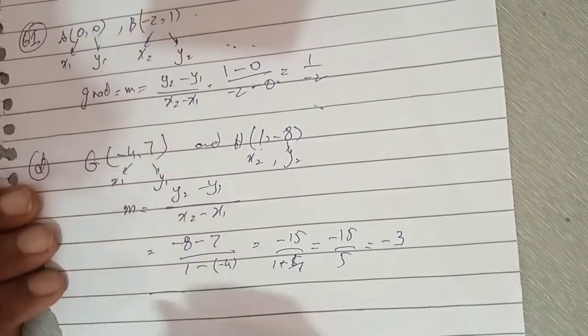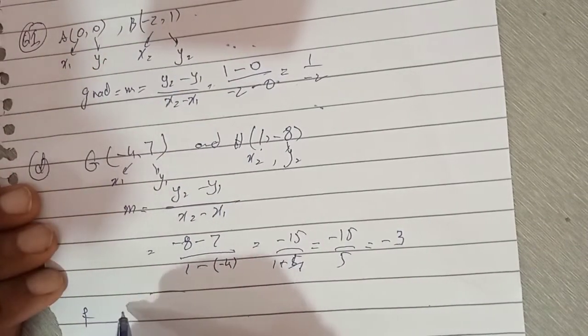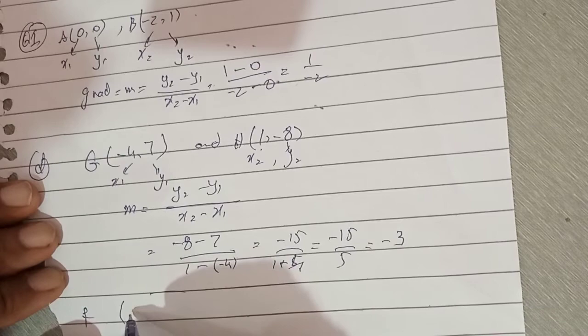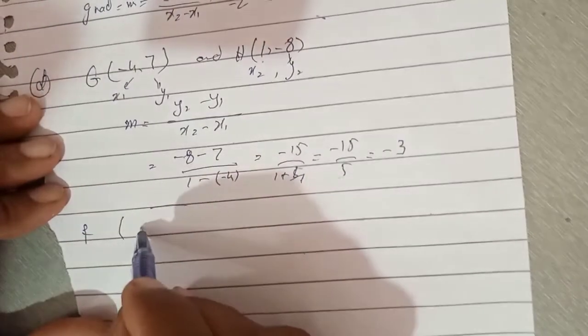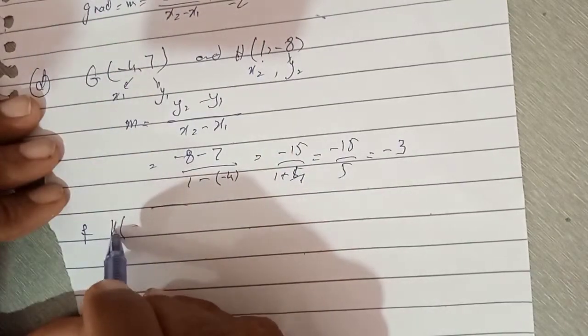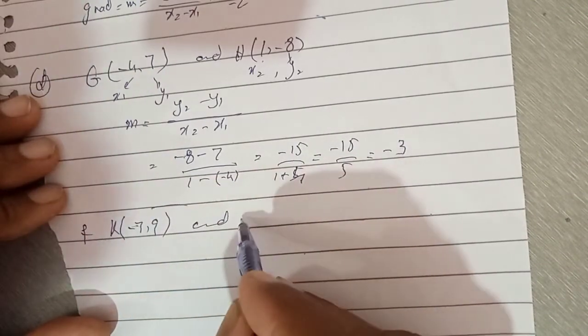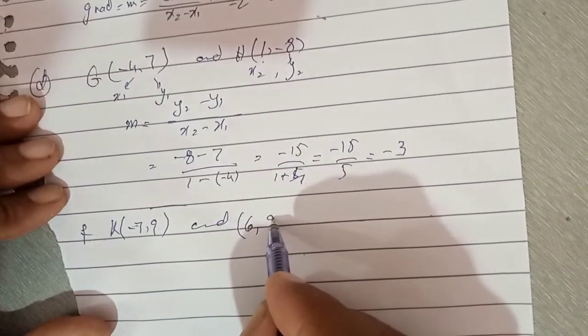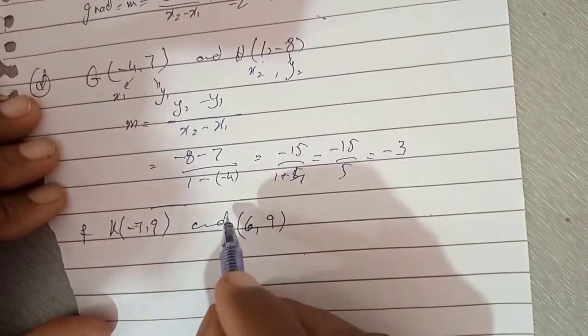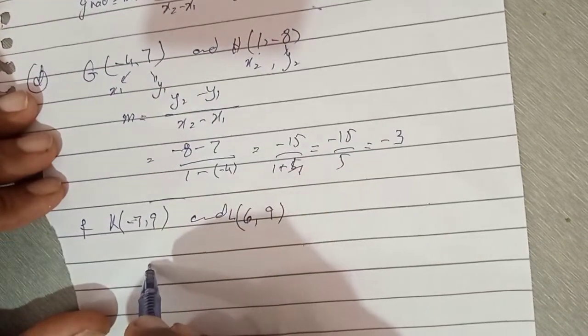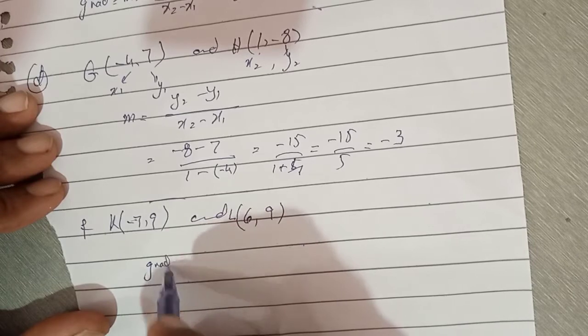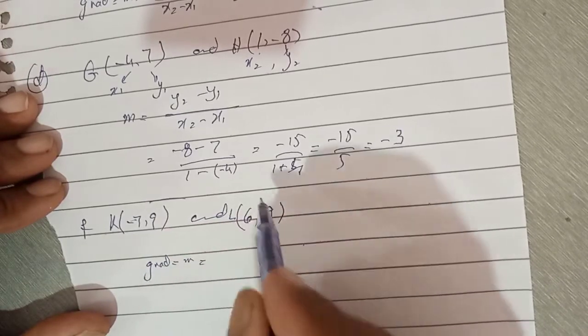If you look at part f, what is written over here? K is the point whose coordinates are minus 7, 9 and L has coordinates 6, 9. Now what is the formula for gradient? I do not write it over here but use it.